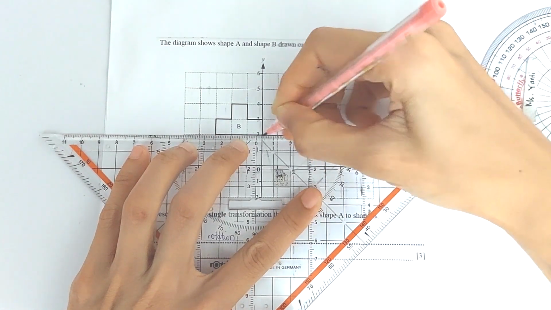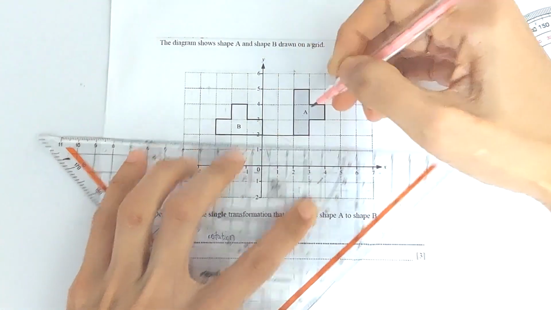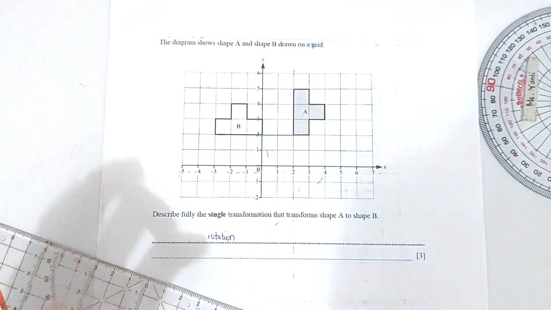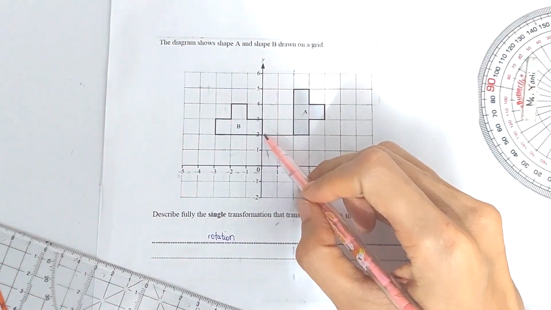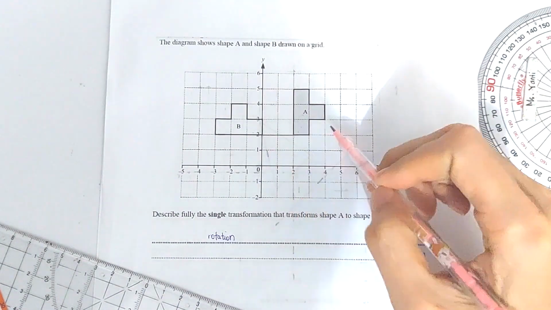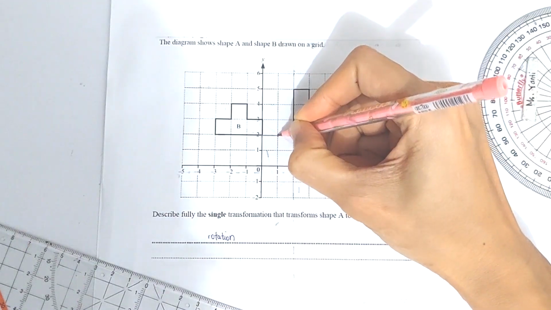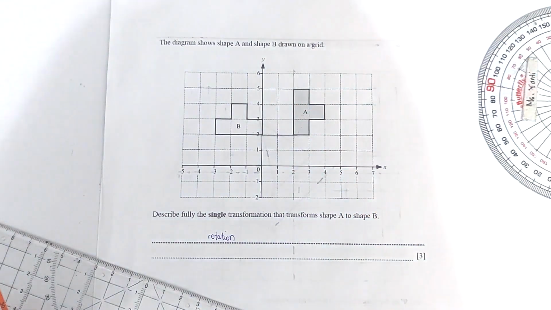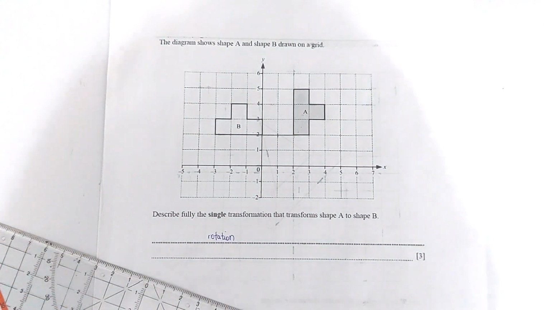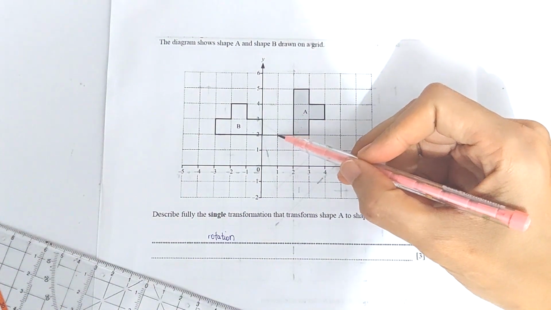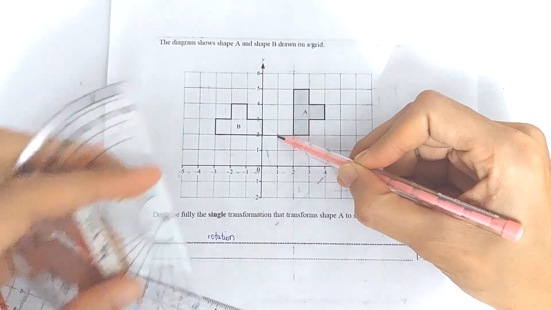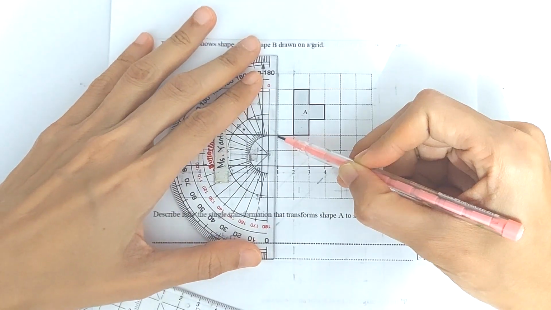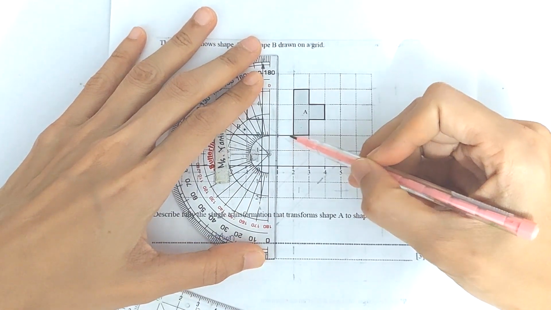Then I will connect them like this. I hope that you can see the line. And then I will find the center of this connecting line. It will be this. And then I will draw the line that passes this middle point, but the line should be perpendicular to the connecting line.